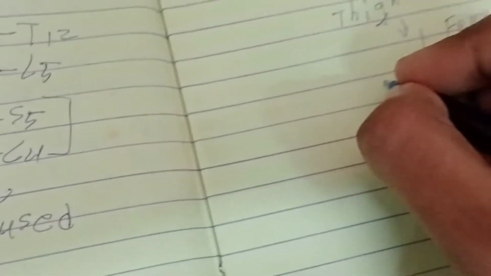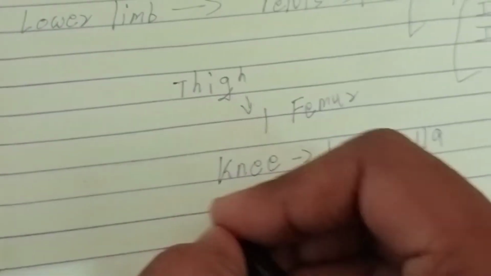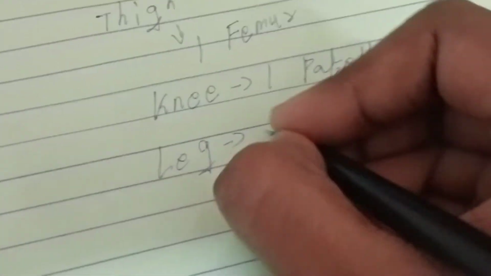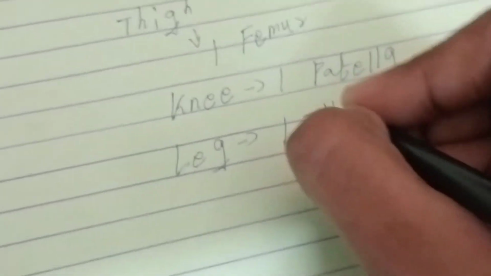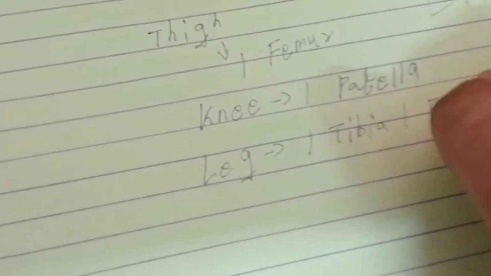Now coming here, we will be going to the thigh bone. In our human body, the thigh bone is the largest bone. That is one femur, present in both the legs. Now coming to the knee. Knee is having one patella. Coming to the leg, there is one tibia and one fibula, total of 2. These are the leg bones.